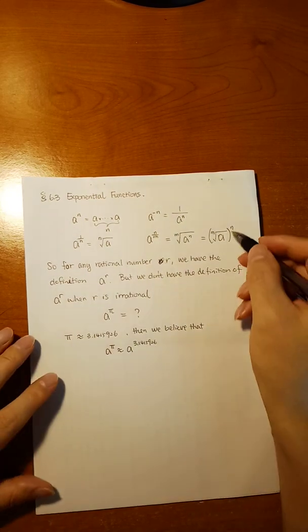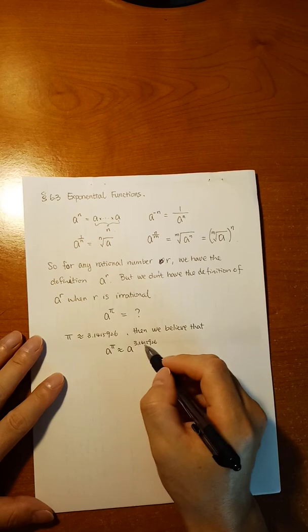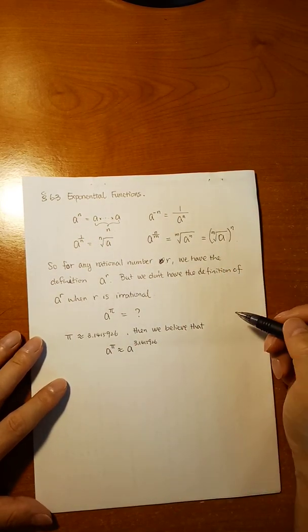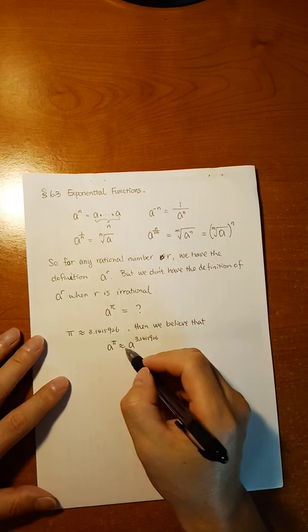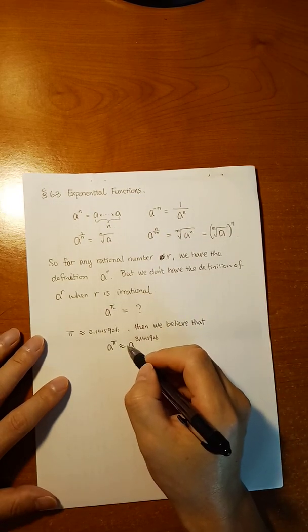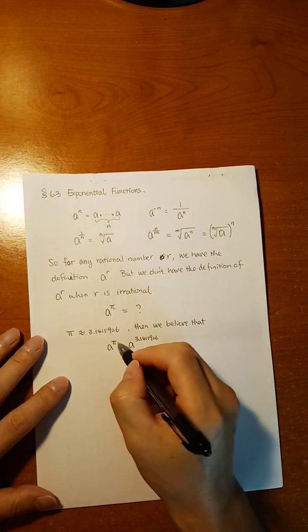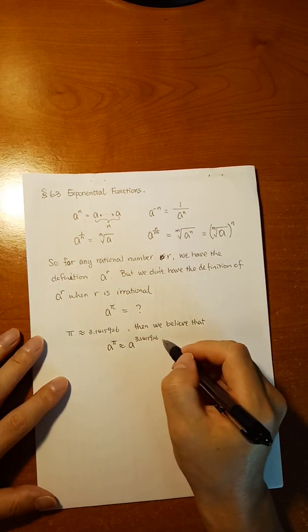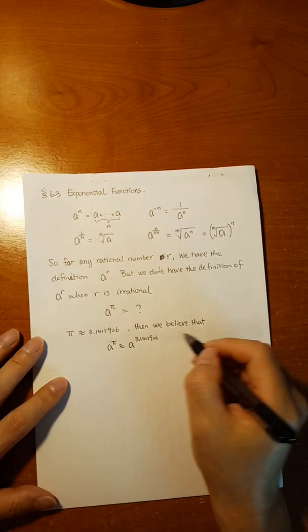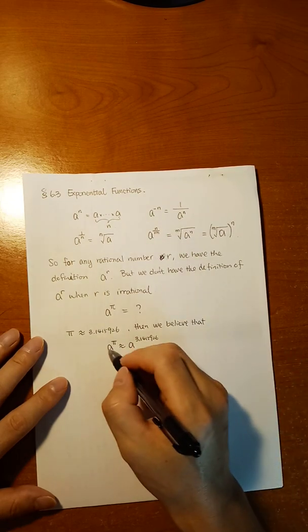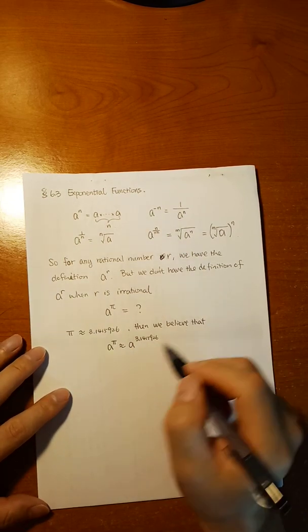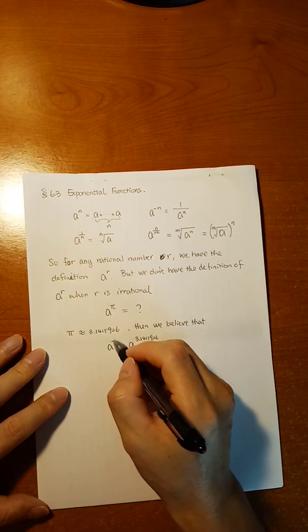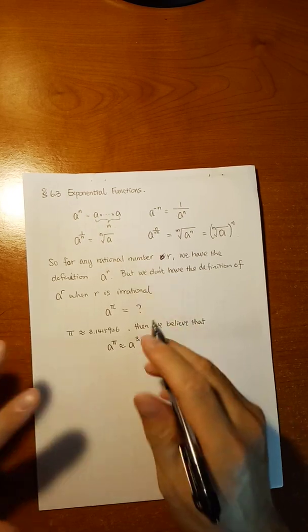For this rational number, we know what is the meaning. Even though it is written as a decimal number, it's actually a rational number. We have the definition, and it's an approximation. If you want a better approximation, you just get a better approximation of pi. So you get a long decimal number, you get a better understanding of a to pi. So this is a way for us to understand the exponential, the power function, when the power is irrational.